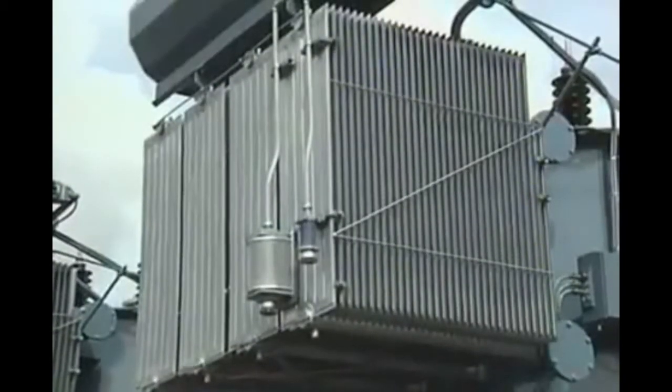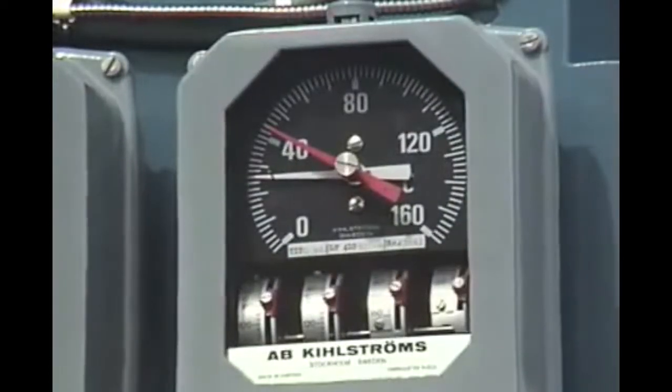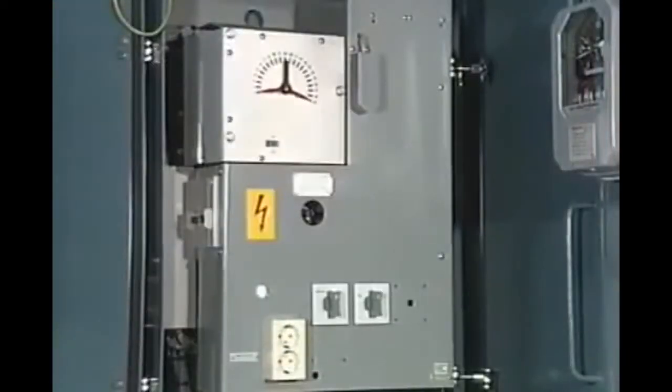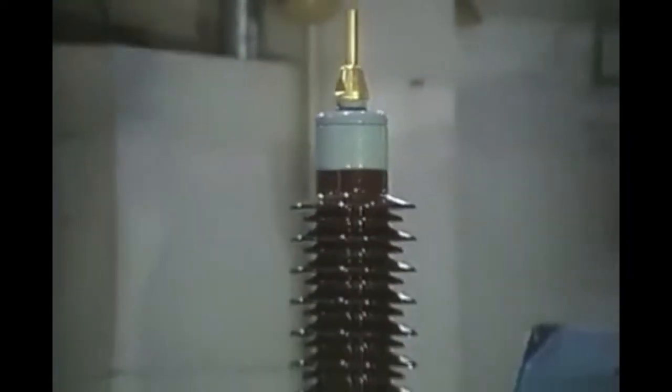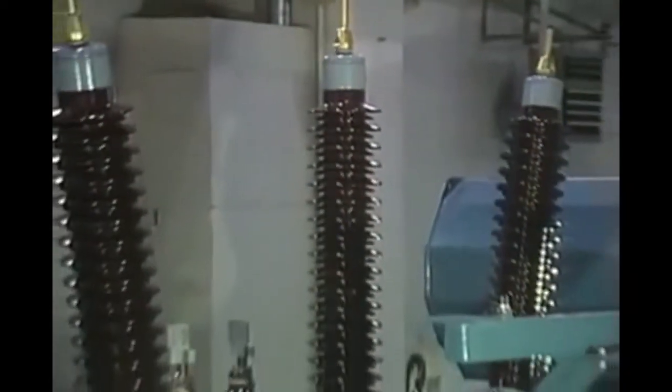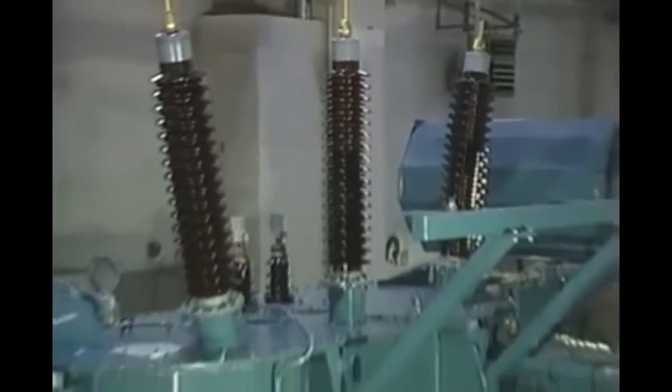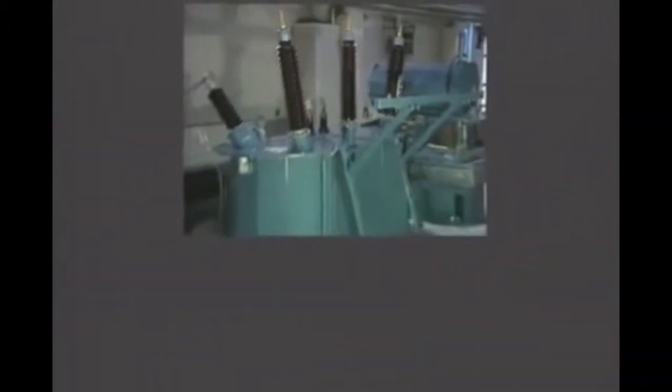such as cooling systems, fans, control systems, various indicators, on-load tap changers, and bushings. The list goes on. After oil filling, the transformer is now ready for testing.